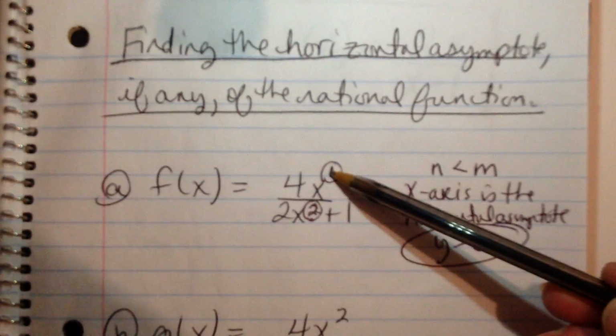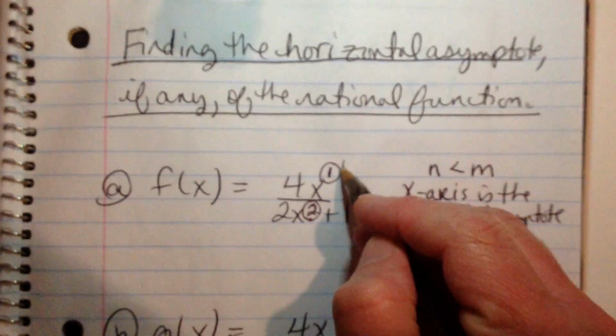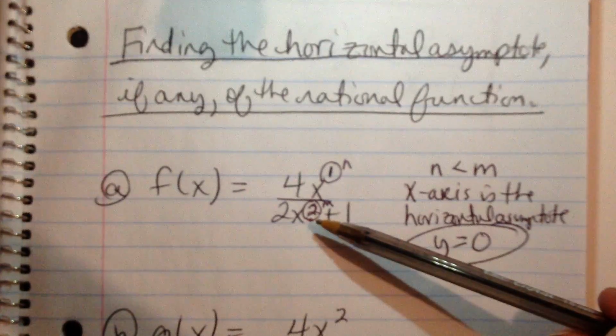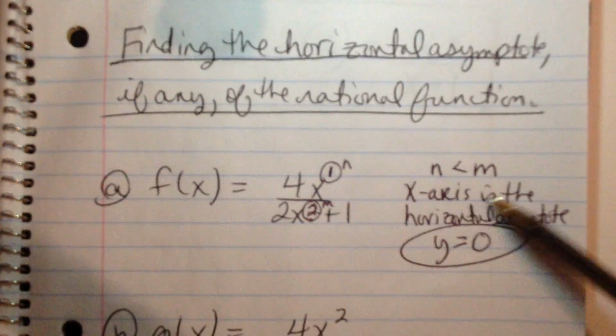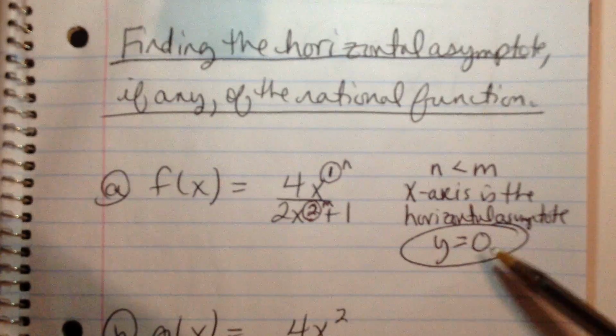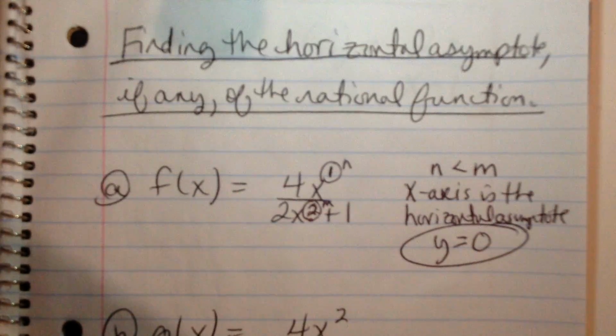If your numerator exponent is less than your denominator exponent, remember this is n, this is m, then your x-axis is your horizontal asymptote, and the name of the x-axis is y equals 0. Remember, every horizontal line is named with just a y.